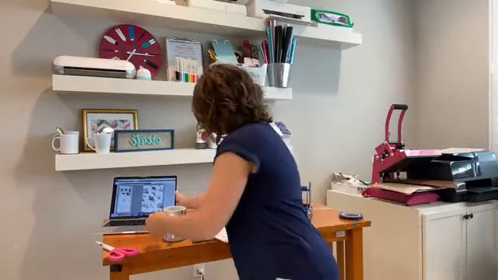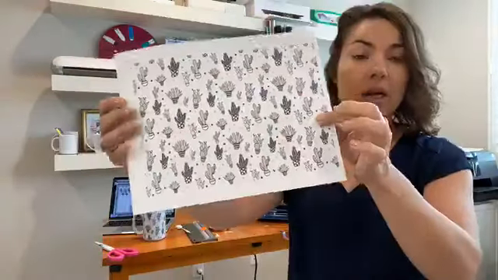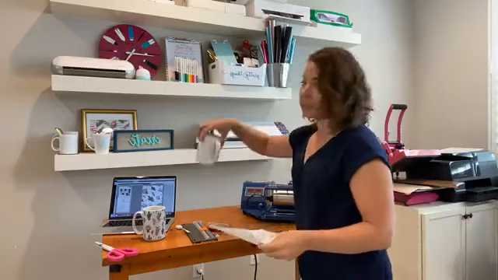So what we are going to do is use the pattern. I just printed it on a piece of sublimation paper, and I'm going to sublimate a mug, okay? I literally just printed an entire sheet of my digital pattern, and what I'm going to do is sublimate this mug.